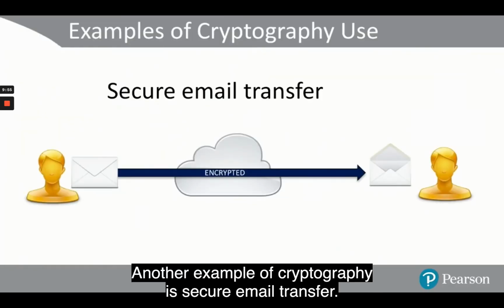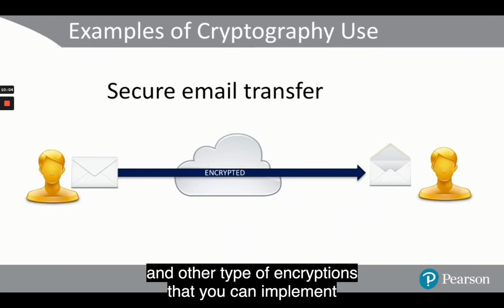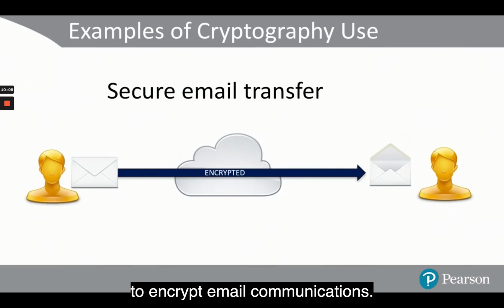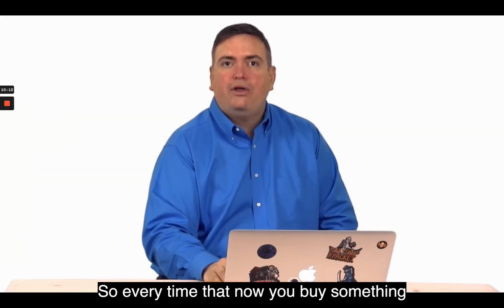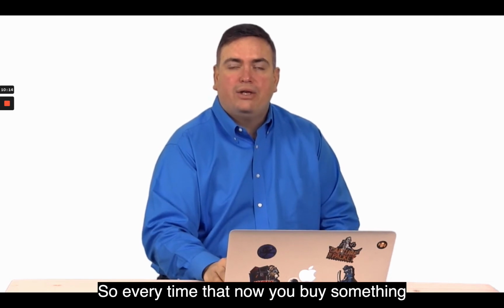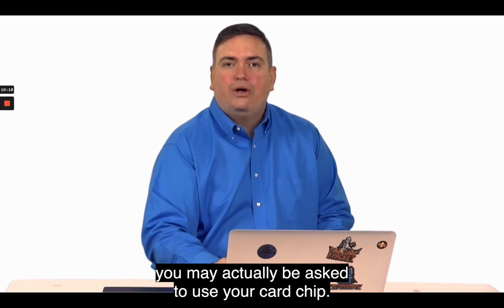Another example of cryptography is secure email transfer. And I mentioned to you PGP already, and there's other standards like S/MIME and other types of encryption that you can implement to encrypt email communications. Another example is credit card chips, right? So every time that you buy something in your favorite store, you may be asked to use your card chip, right?